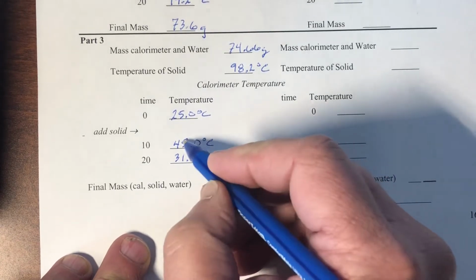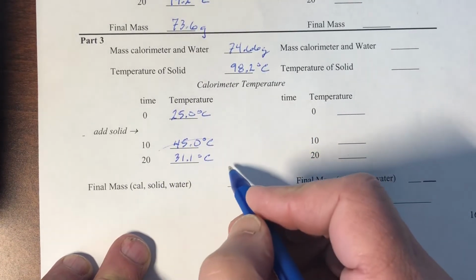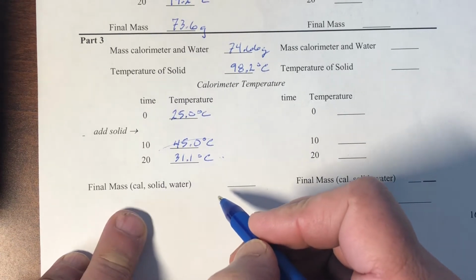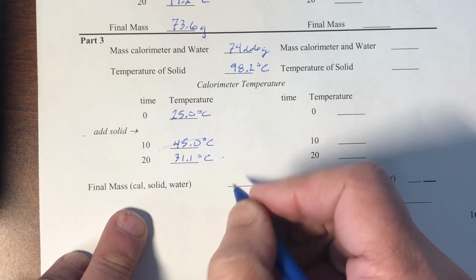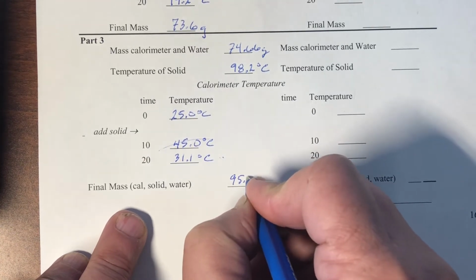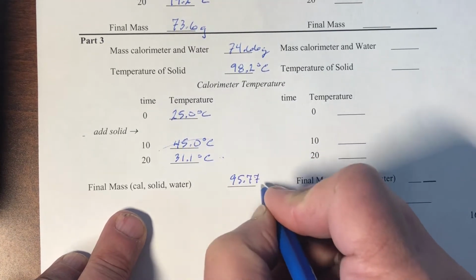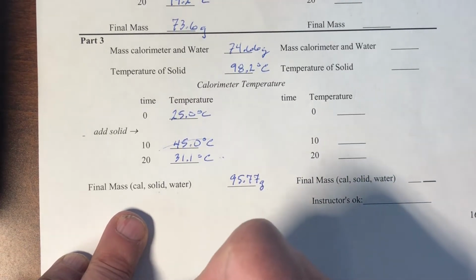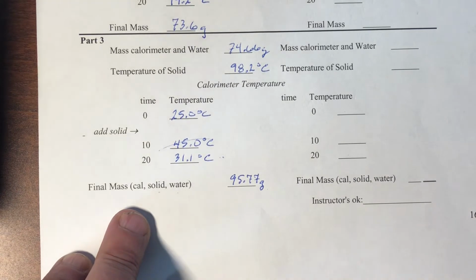So this value here, we don't really care about. We're just kind of watching it, seeing what happens. This is the one, that final temperature, that we really care about. All right, once all said and done, we weigh our mixture, and we see that we had 95.77 grams. So this will be the calorimeter, the solid that we added, and the water that was in there originally. All right, pressing on with calculations.